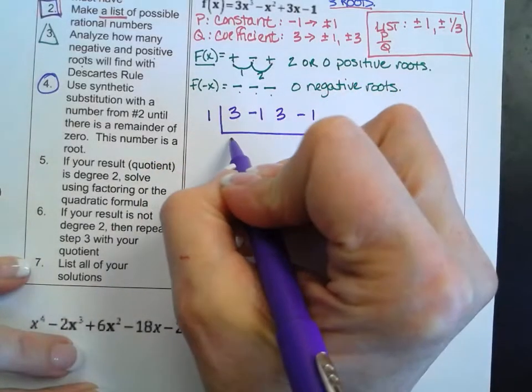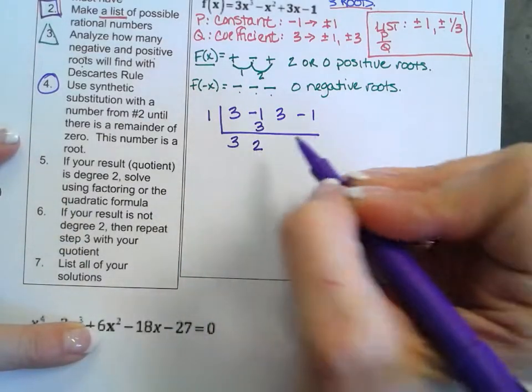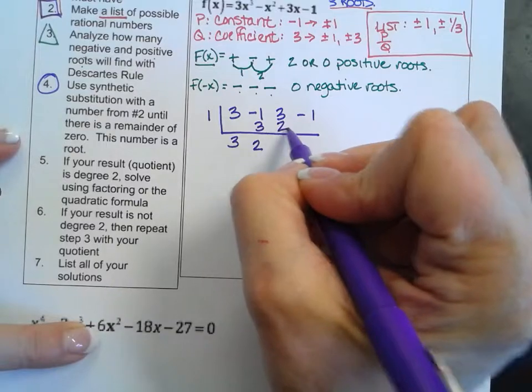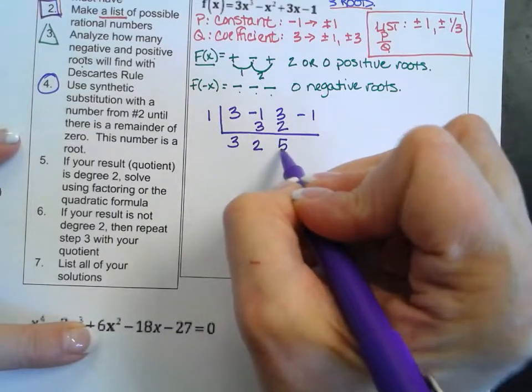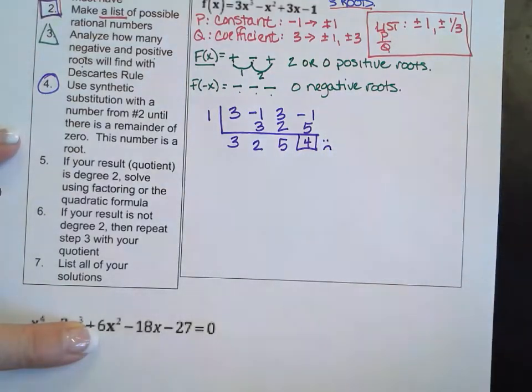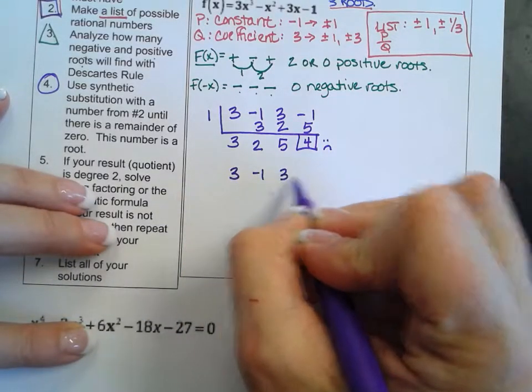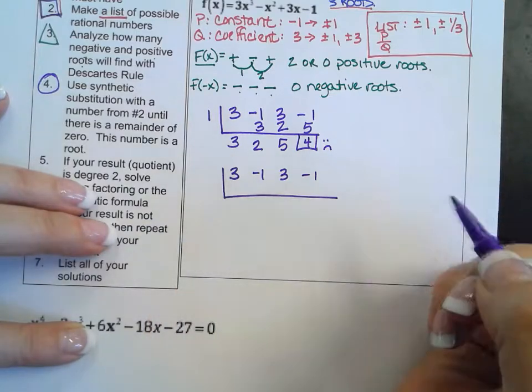Okay. So 3 times 1 is 3, which leaves me 2. 2 times 1 is 2, leaves me 5. Oh, look. I have a remainder. Not the right one. So, try again. Michael, what do you want to try? 1/3.